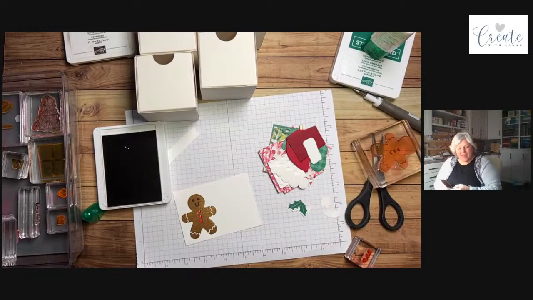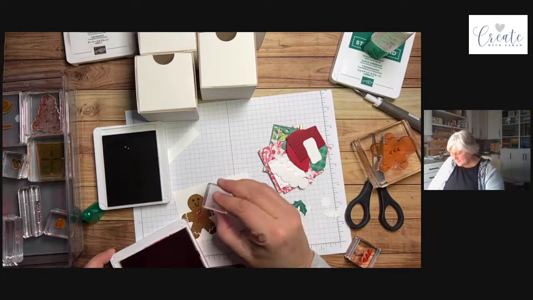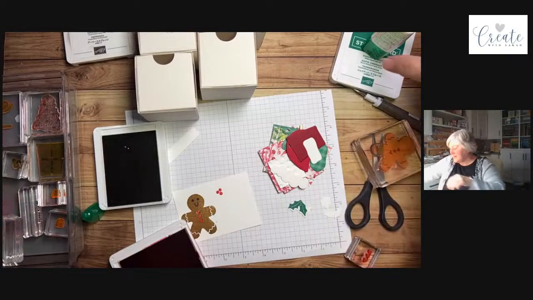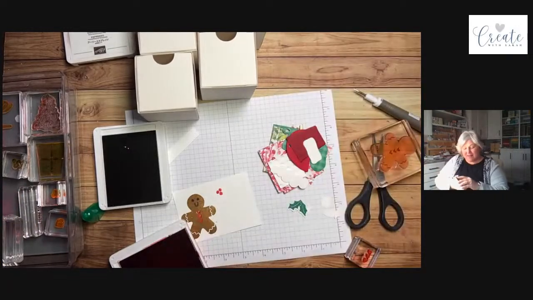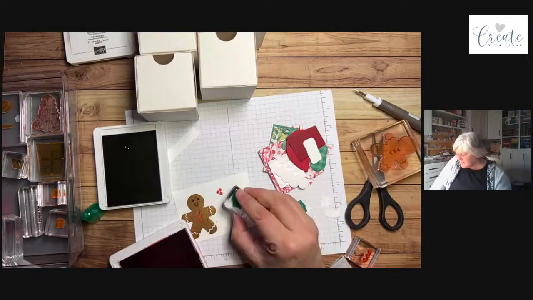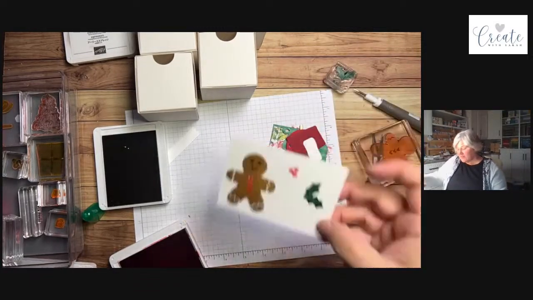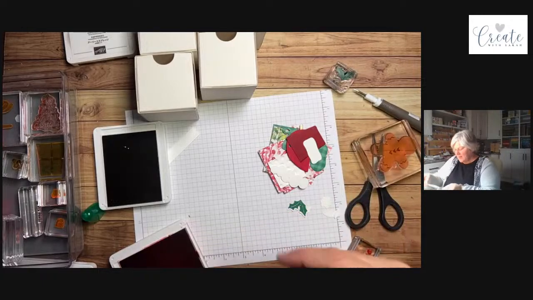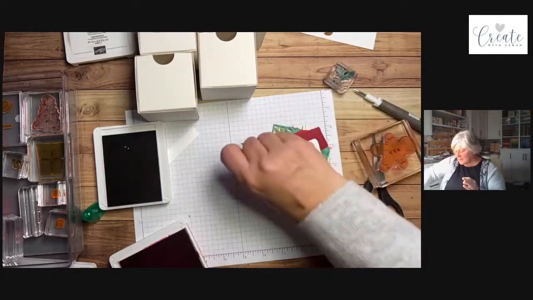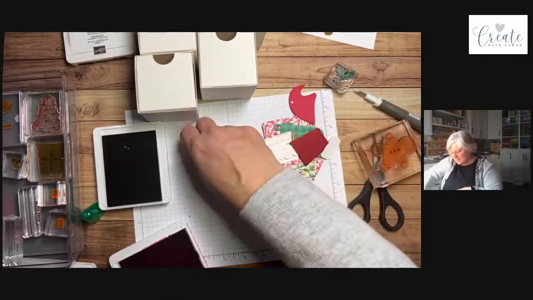Okay. And then while I have the red open, I'm going to stamp those berries again. And I'm going to stamp the holly leaves. Okay, and I have dies to cut all of that stuff out, so I can go ahead and cut that out with the dies. I did that already. Here's my holly leaves, and my gingerbread man is in here somewhere.